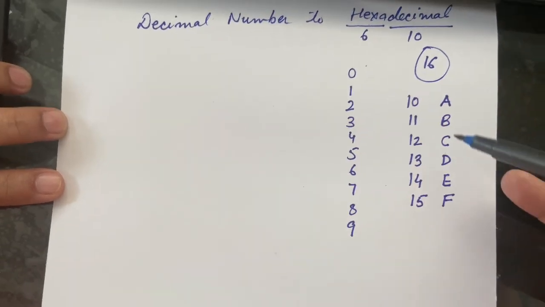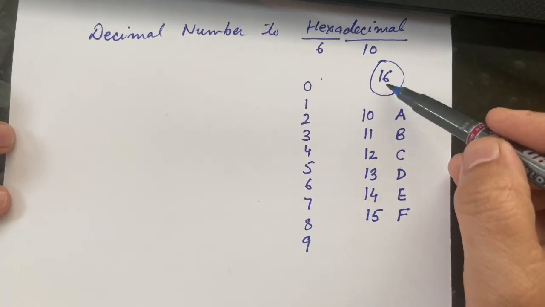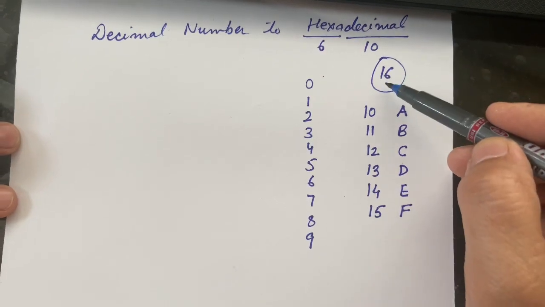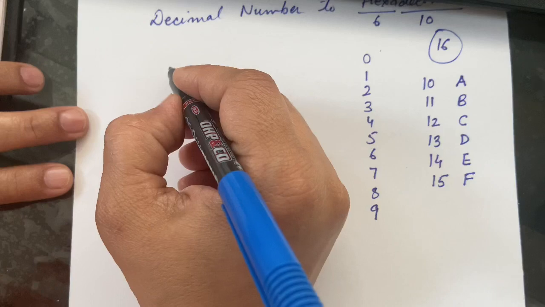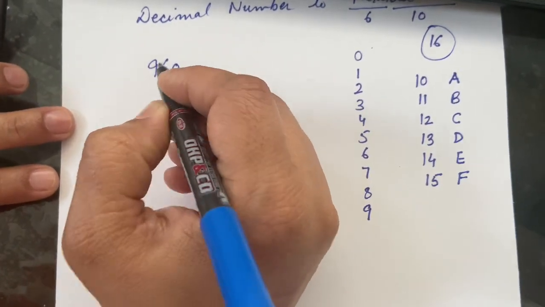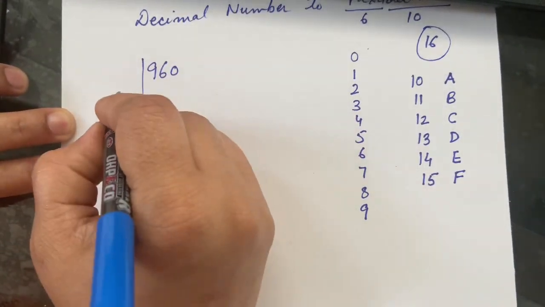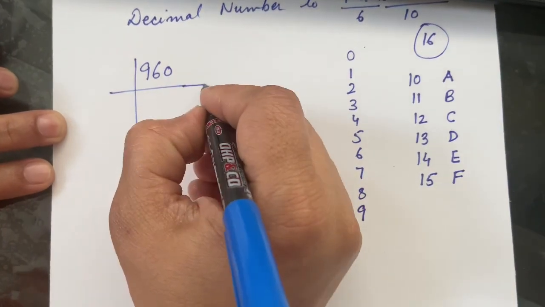So we have 16 digits. So the base of hexadecimal is 16. I'm taking one example. Let's see, 960 is to be converted into hexadecimal.